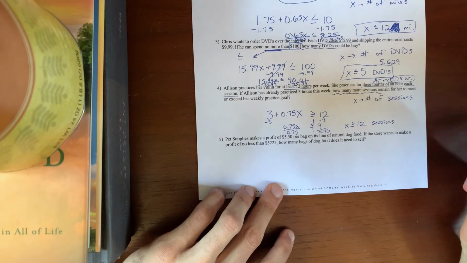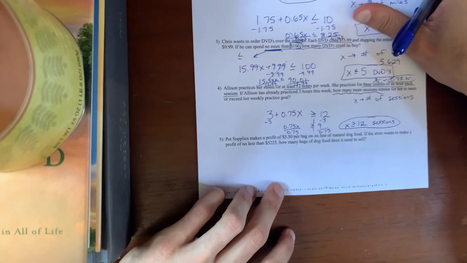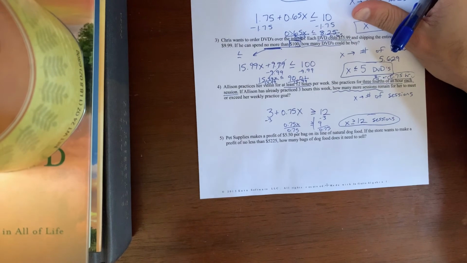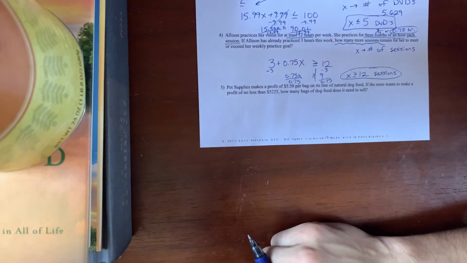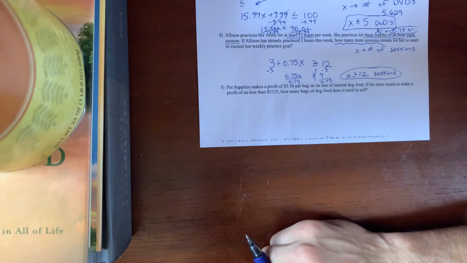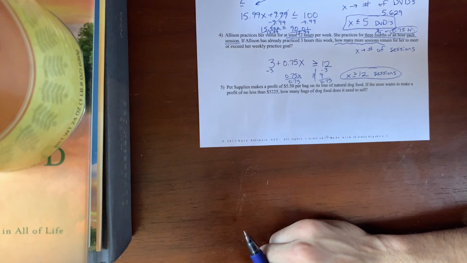Because she can go over. If she's really killing it on the violin and wants to go more than her 12 hours per week, then she can do that. Okay, last one. Pet Supplies makes a profit of $5.50 per bag on its line of natural dog food. If the store wants to make a profit of no less than $5,225, how many bags of dog food does it need to sell?